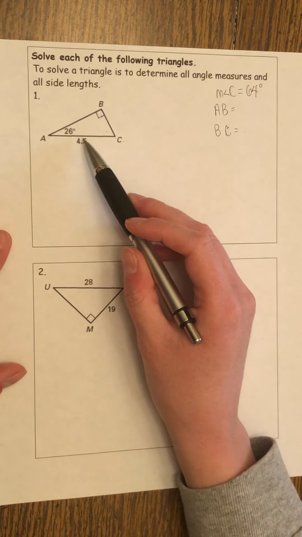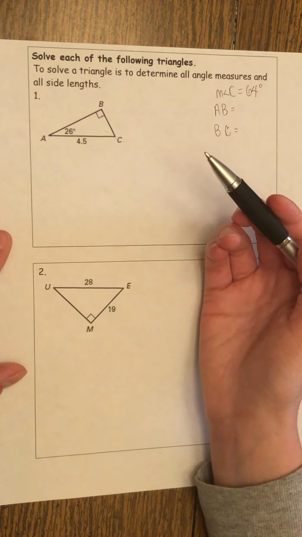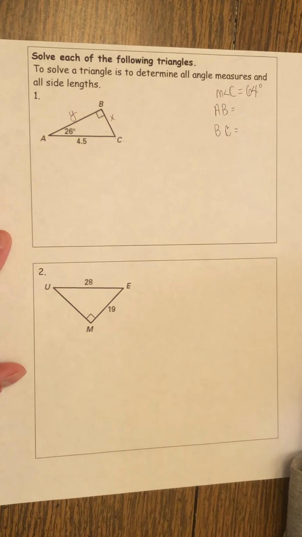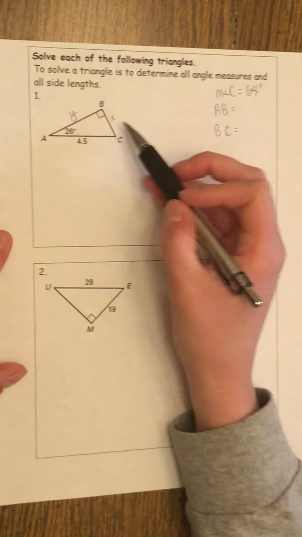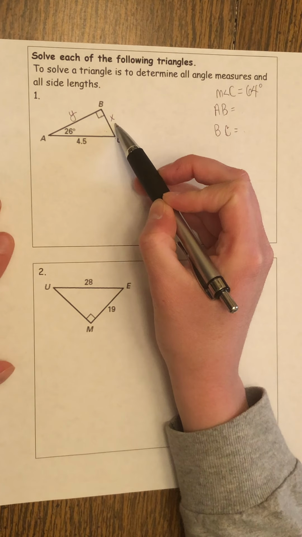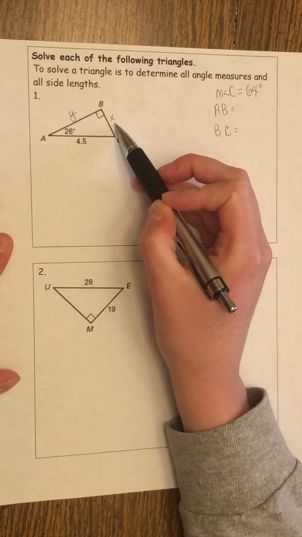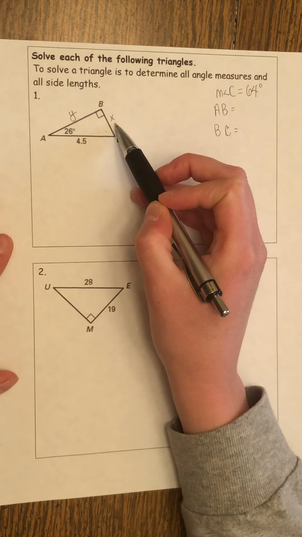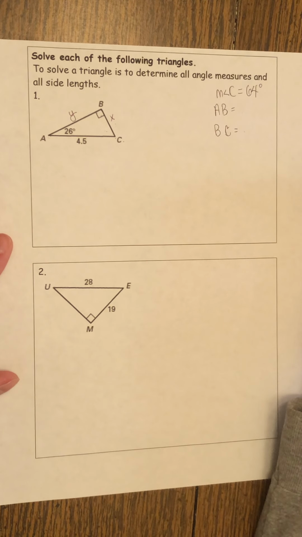Now, what else I have to do here is I have to find these two side lengths. I'm just going to let them be variables. So when I set up my equations, it's a little bit simpler to write. And I'm going to maybe start out by finding the value of x. So I want to use the values in the triangle that were given to me.